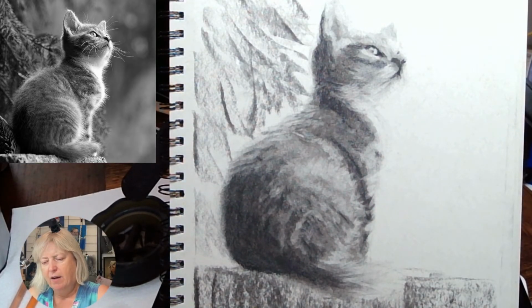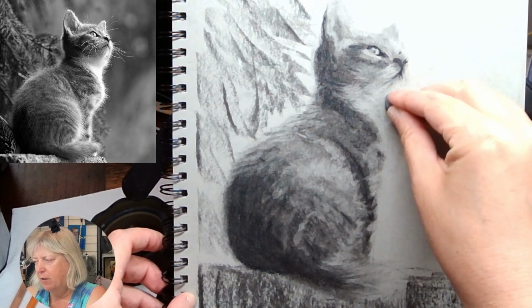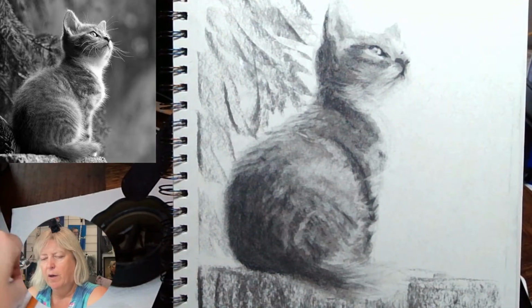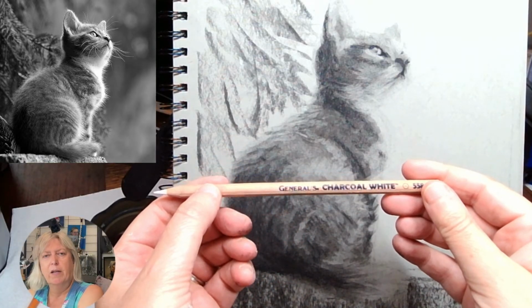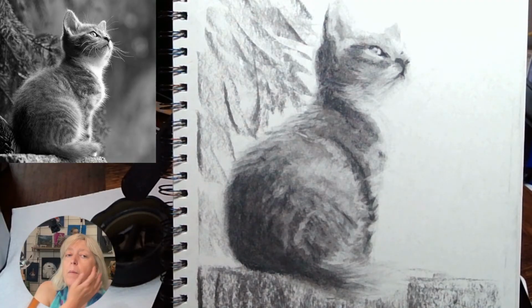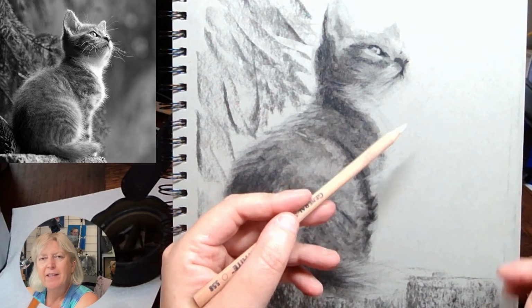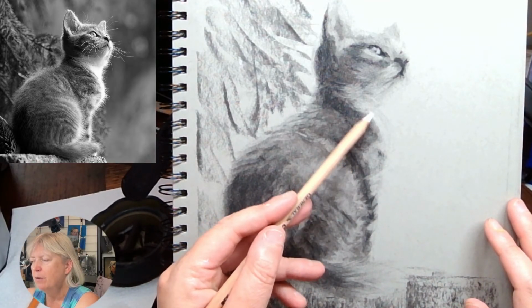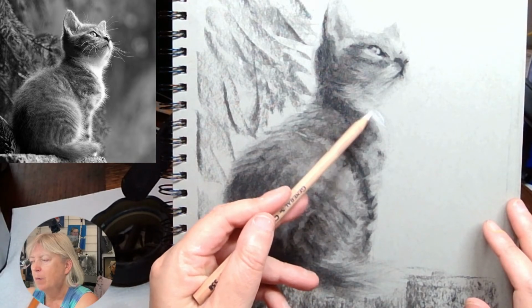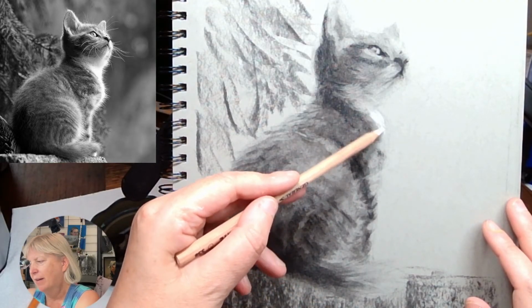So what I'm going to do now is, oh actually I'm just going to quickly tidy up to make sure I don't have any charcoal underneath when you put white in, after just saying that to you. Yes, I've got some. So this is a white, this is actually a General's white charcoal pencil. You can get white charcoal pencils from just about every make, Faber-Castell, Derwent, they all do them. But this is where tinted paper really comes into its own, because when you put the white on, it really pops, which I absolutely love.